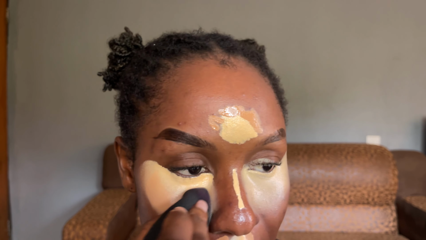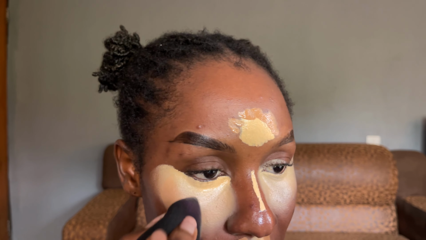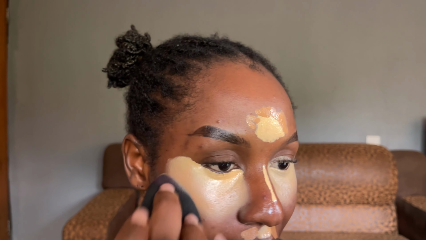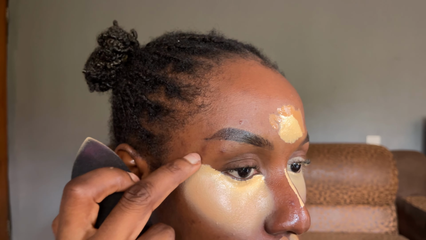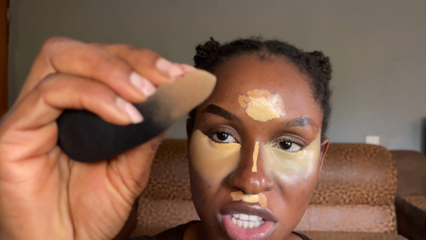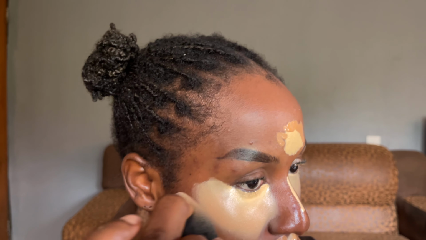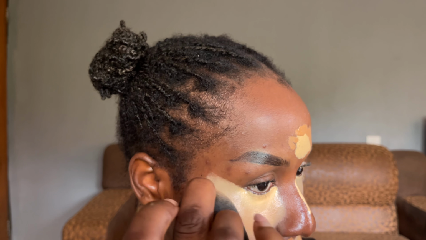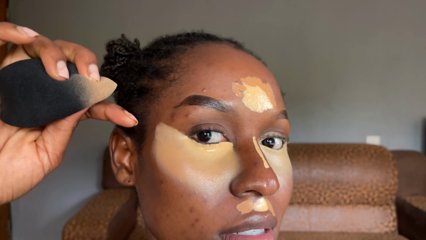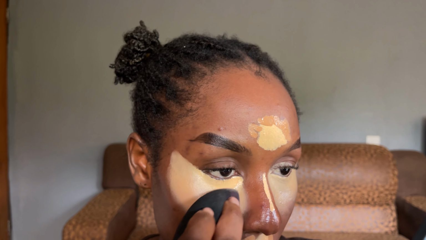Do you understand what I'm saying? Always blend the edges out first. Blend the edges. Blend it out. Okay? So when you now get to this corner, you see here, you want to pinch it. Pinch it there. Use it to press the edges to extend that wing for a lifted look. Okay?